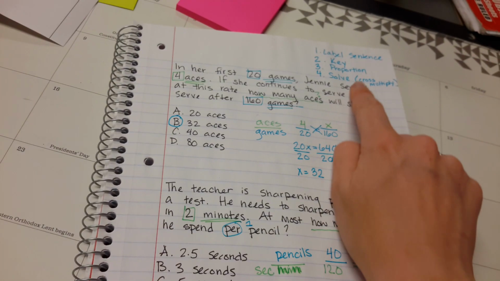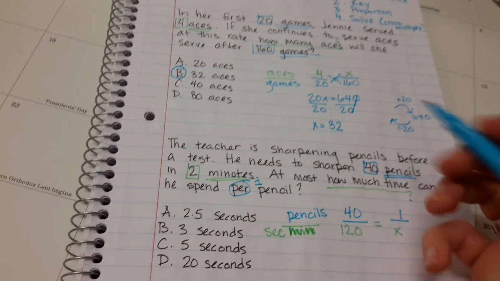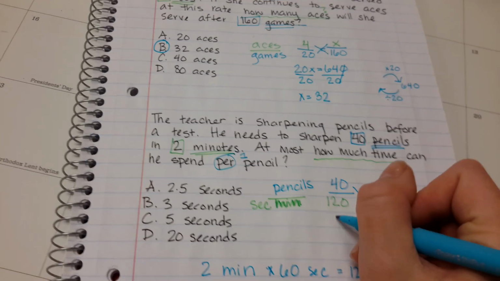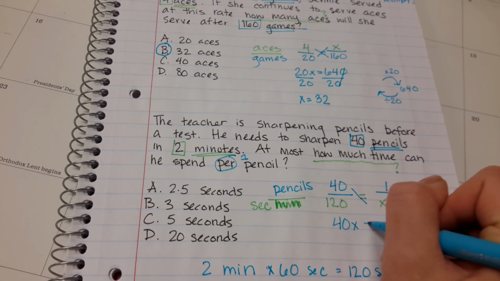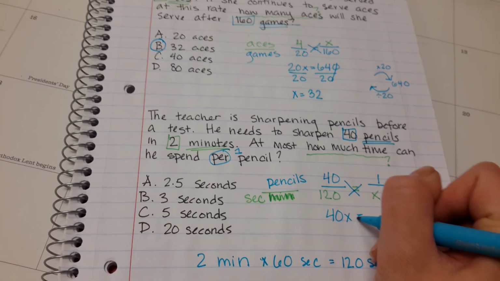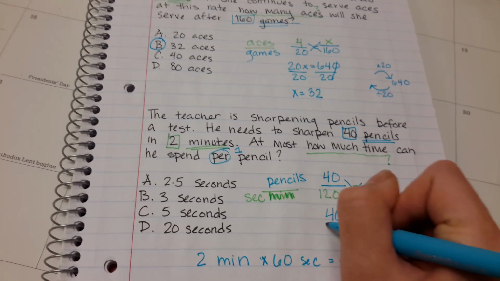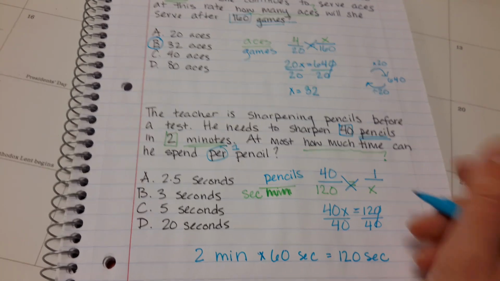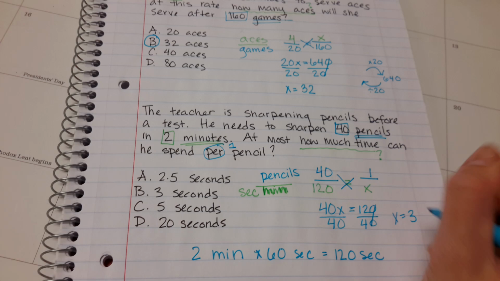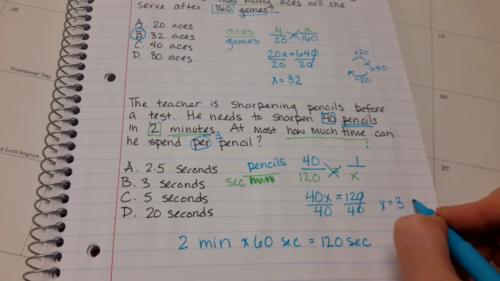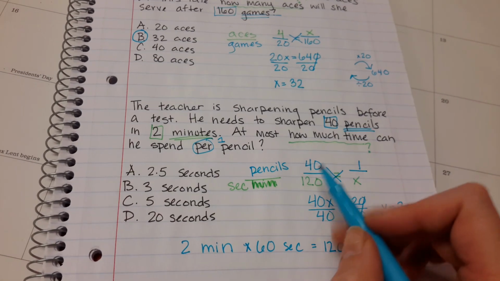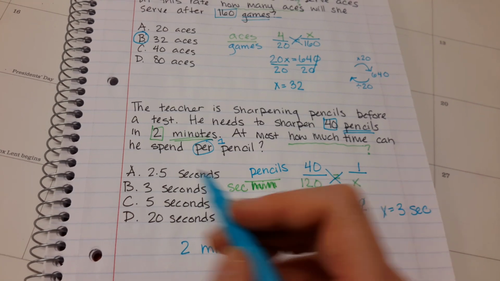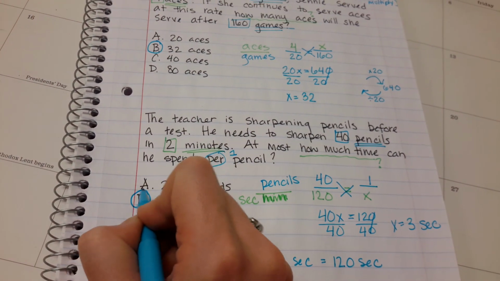And finally, doing the last step, we need to solve by cross multiplying. 40 times x, 40x, 120 times 1, 120, and divide by 40. X equals 3, and our variable was in the seconds part of our proportion, which means our answer choice is B.